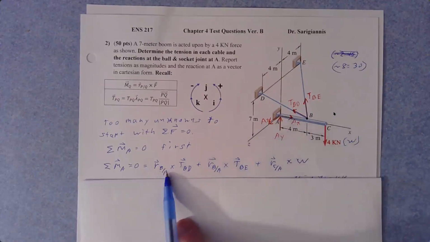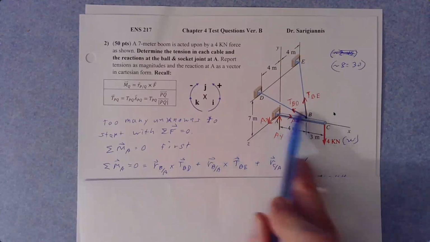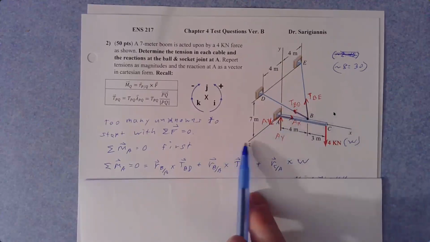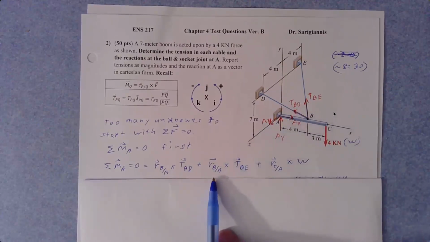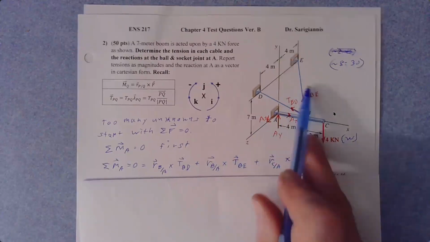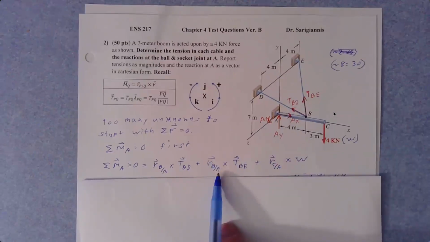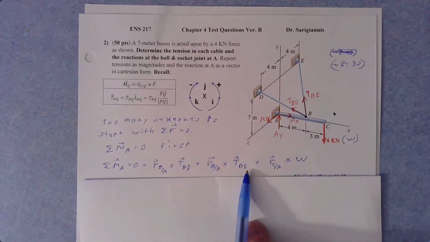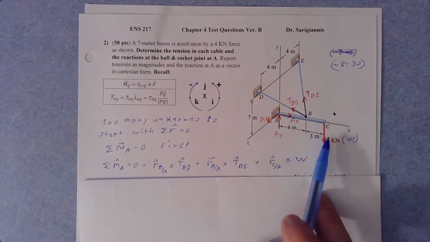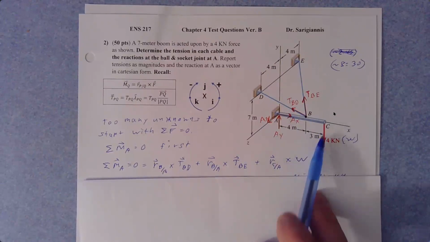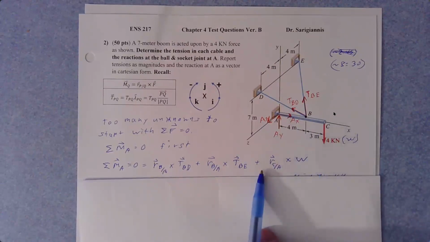So position vector of B with respect to A crossed with the force, which is the tension vector in this case. Then we've got the same thing for tension vector BE. Again, position vector of B with respect to A crossed with TBE. And finally, we've got the weight vector. So this weight is pointing straight down. It's 4 kilonewtons, and it's acting at C. So we've got the position vector of C with respect to A.